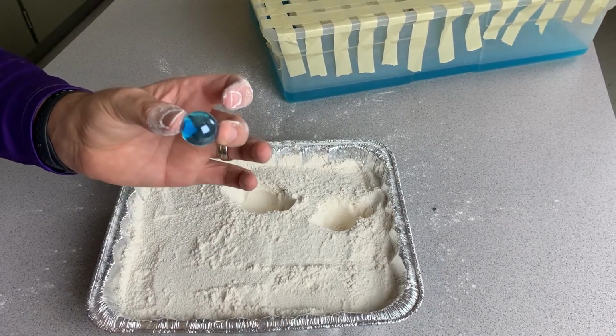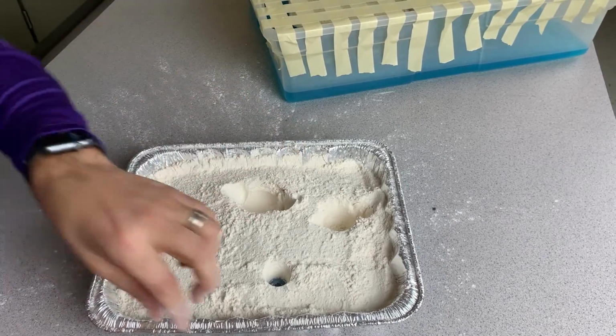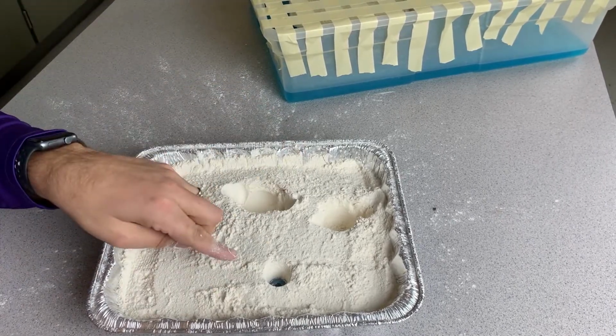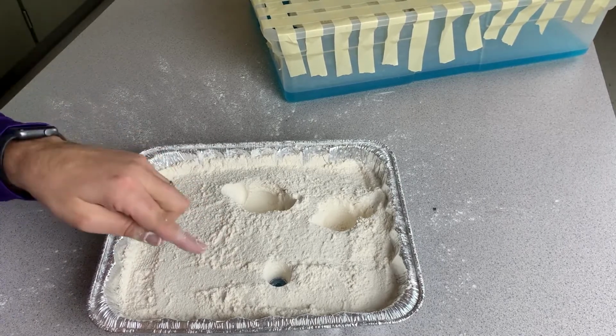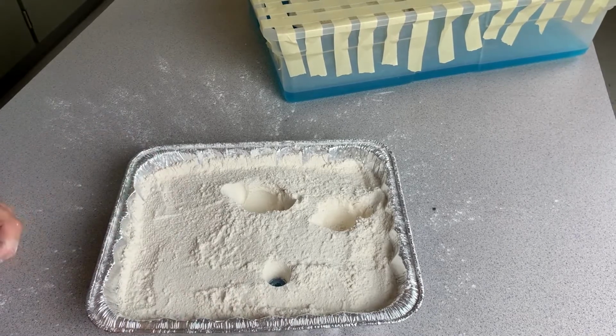And now I have the large marble. Ooh, dropped that one in. I'm just gonna leave that one in there. Did it impact? Yes. Did it hit on land or water? Land. And did it make a crater? Yes.